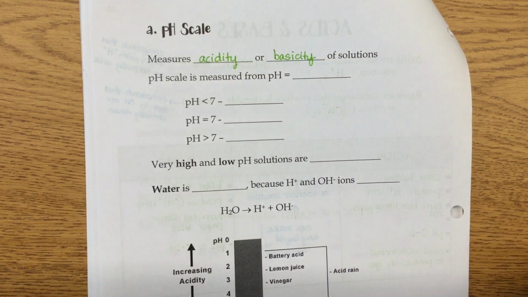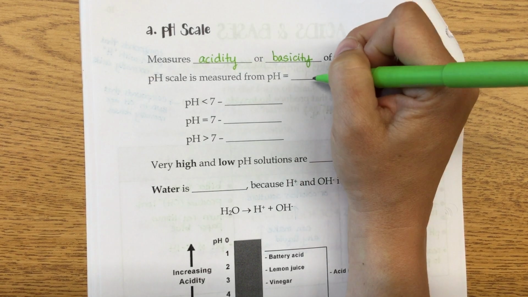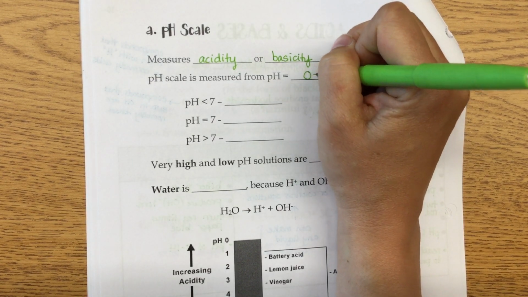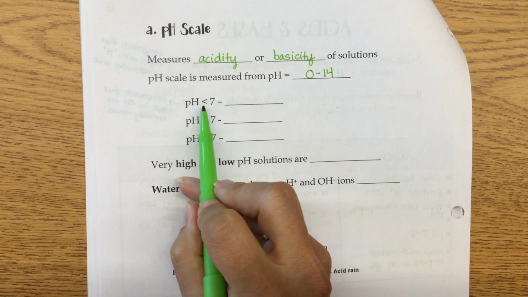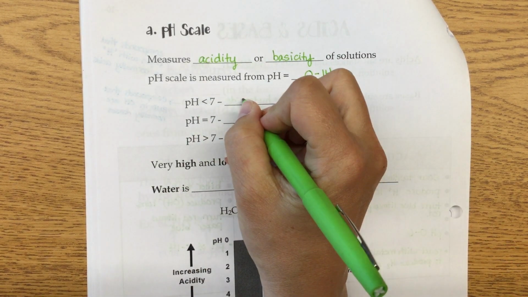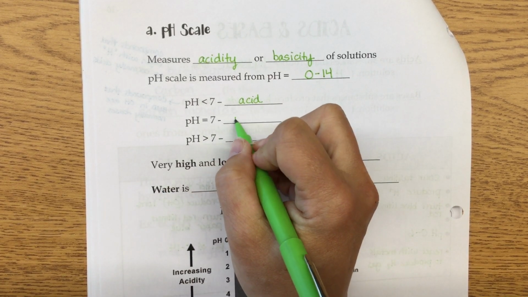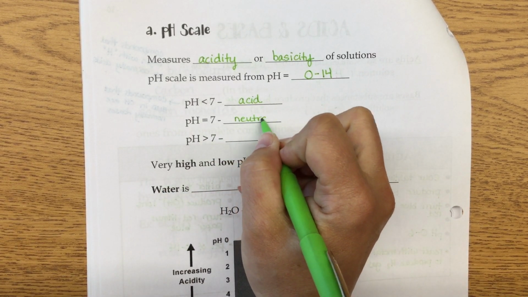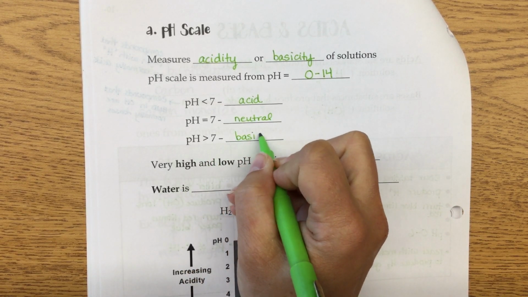Basicity of solutions. And the pH scale is measured from 0 to 14. Anything less than 7 is going to be an acid. Anything that equals 7 is neutral. And anything greater than 7 is basic.